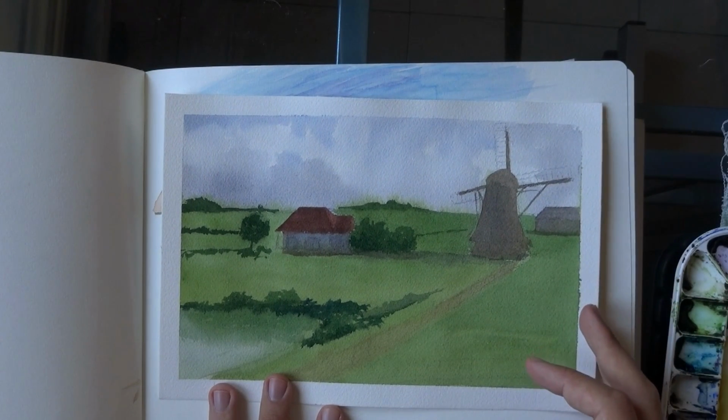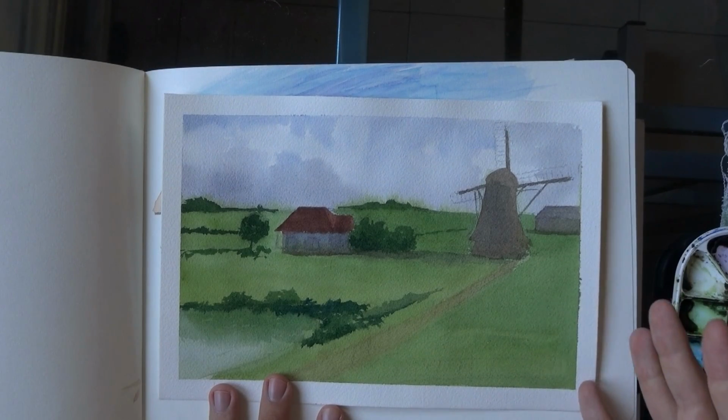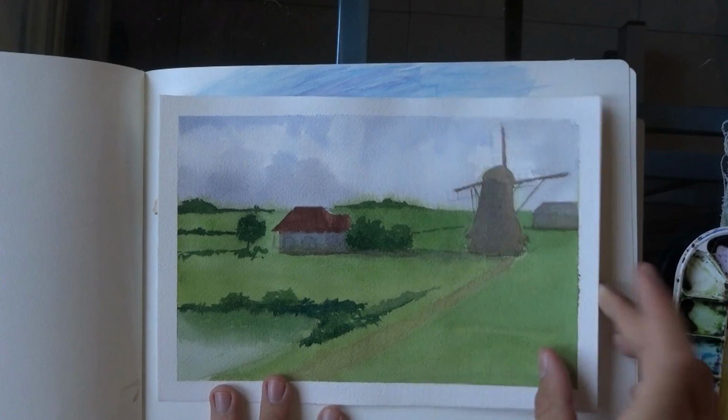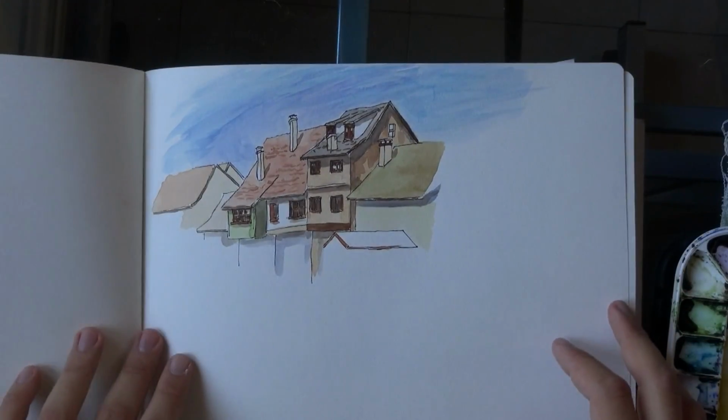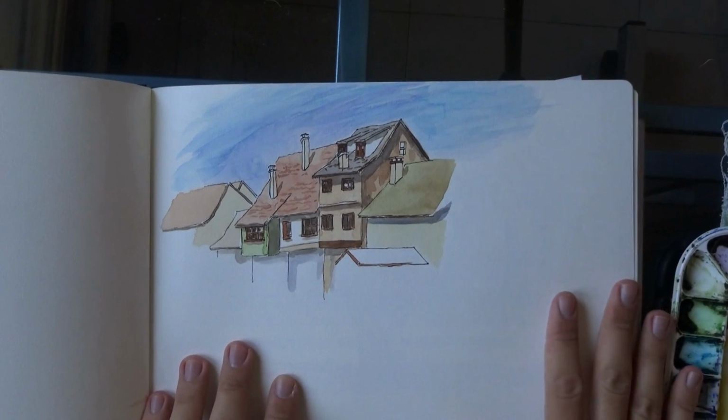And also, I just didn't feel the colors did a good job, and I just gave up on that one as well. Mistake, shouldn't give up on paintings. Okay, this one is, I think, even older than the other ones. This is my first Moleskine I ever had.